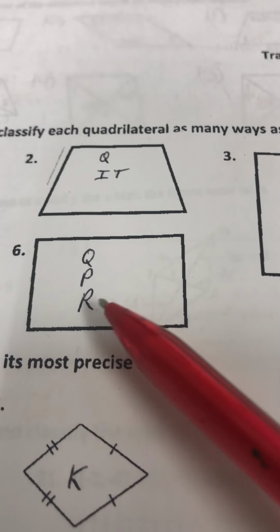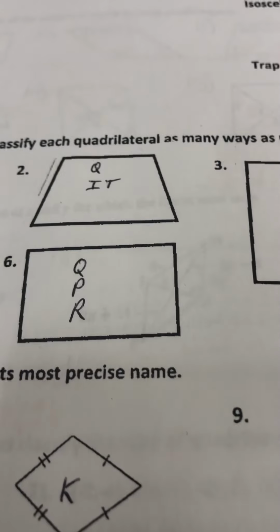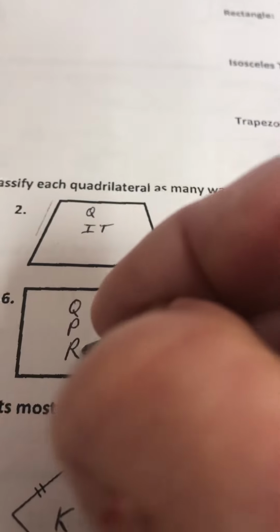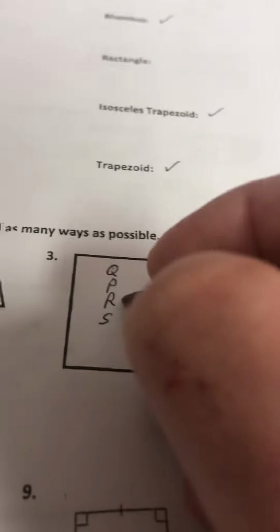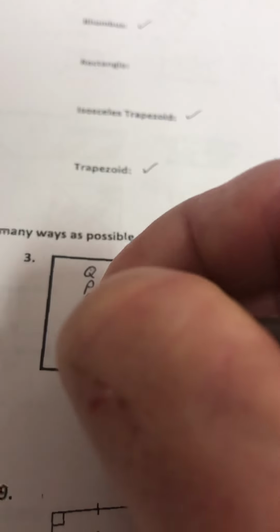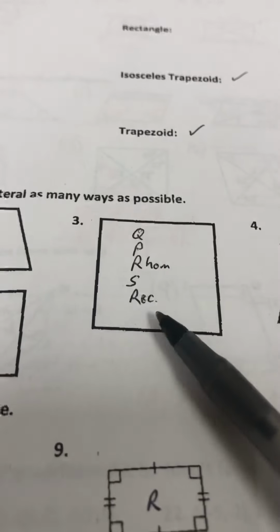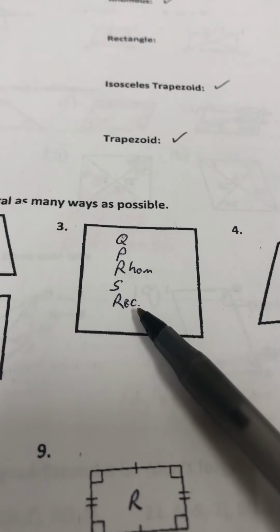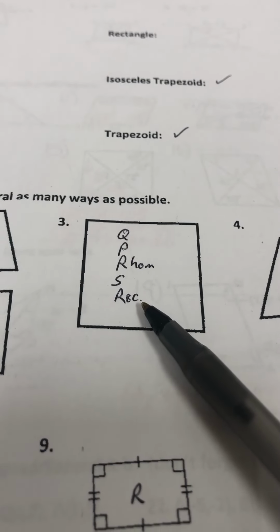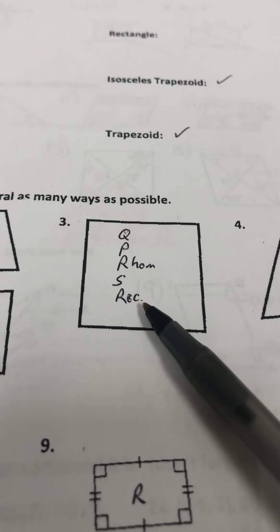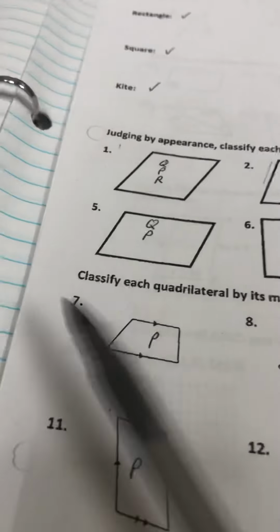And this would be rectangle, not rhombus. So, rec. And this, rom and rec. Because I believe when you're defining those, a rectangle can't be a square, but a square could be a rectangle. I believe I'm saying that properly.